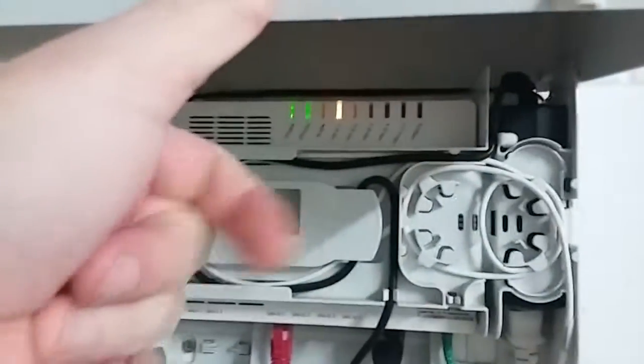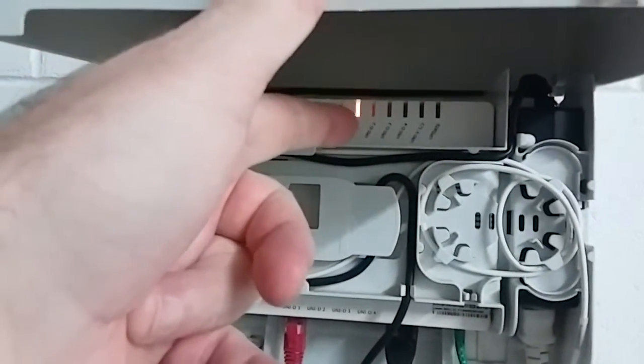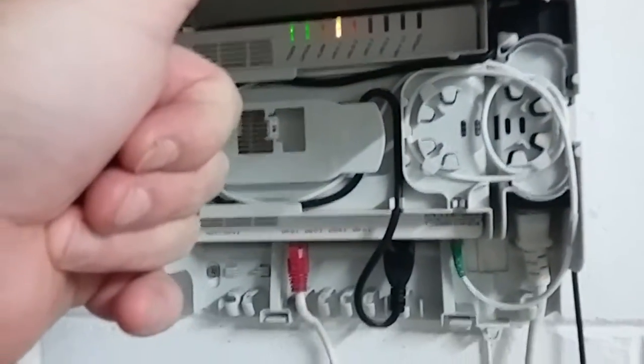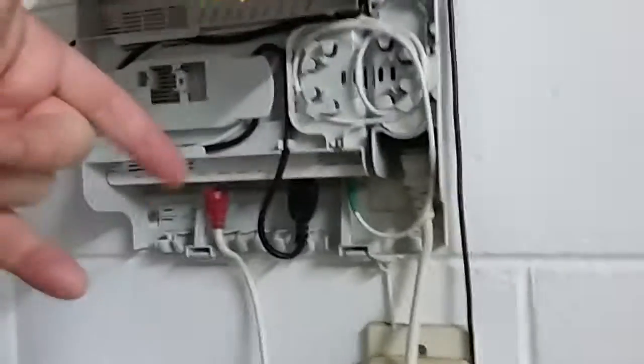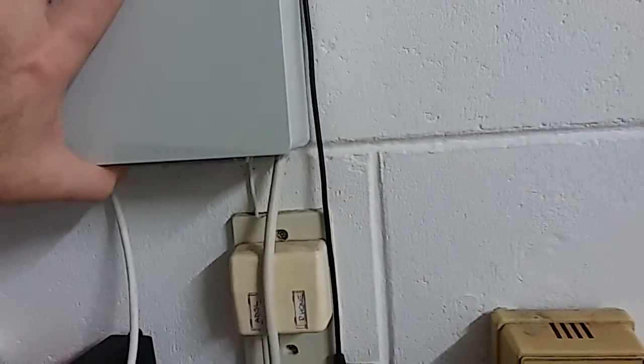That means it's working, right? If you're getting that, happy days. If you're not, then check your power supply first and work back from this point before you do anything else. If you lose connectivity for whatever reason on your internet, normally you'll get the lights on this bad boy go red, lost the internet.